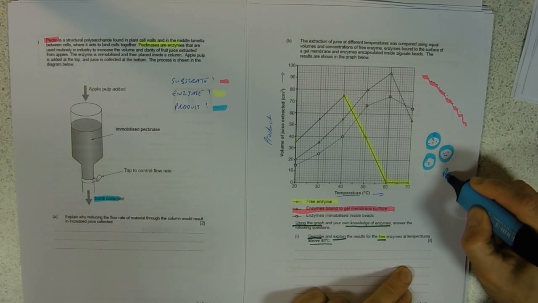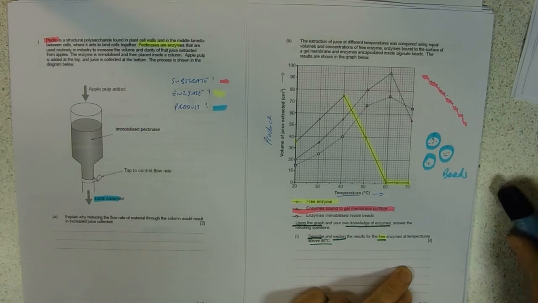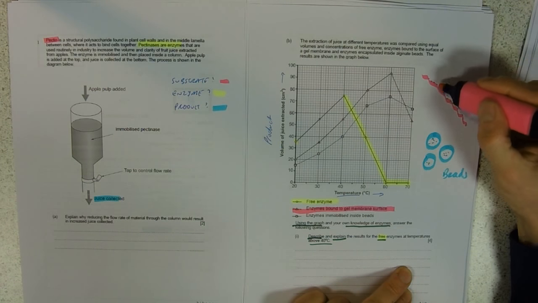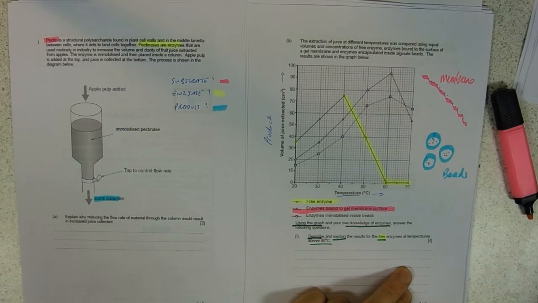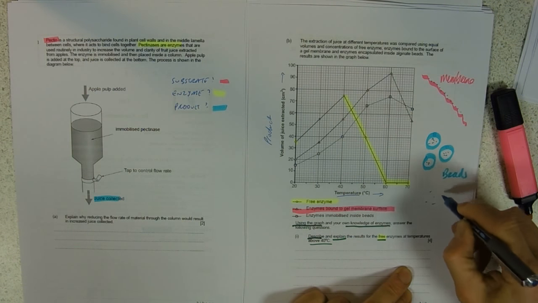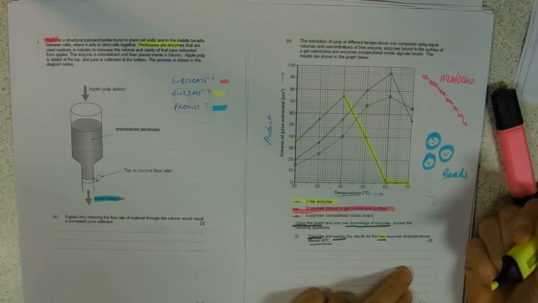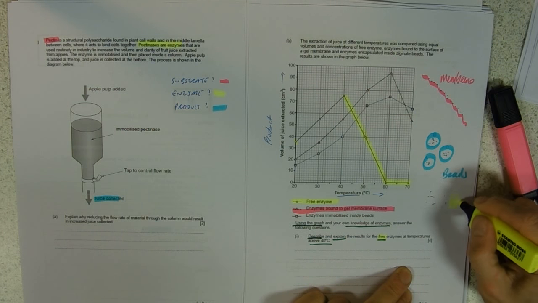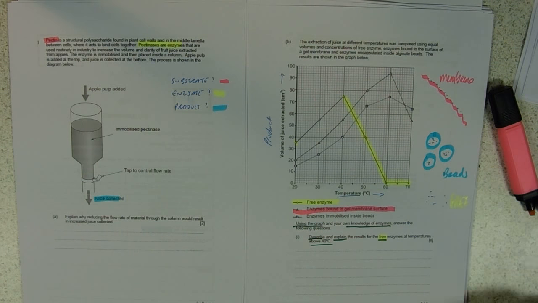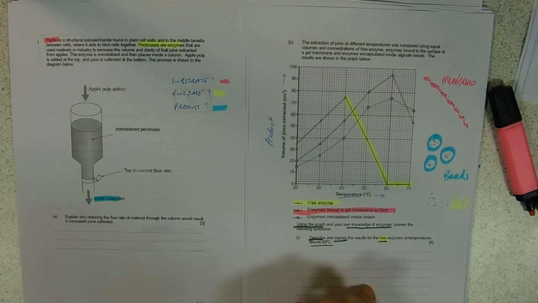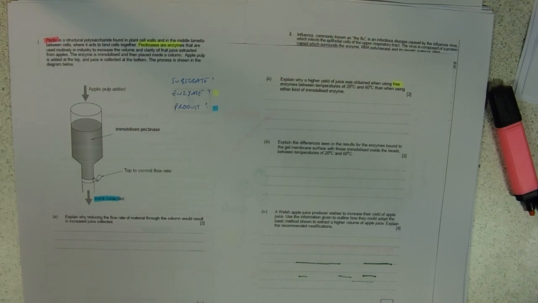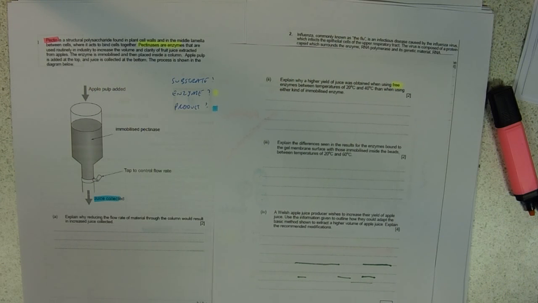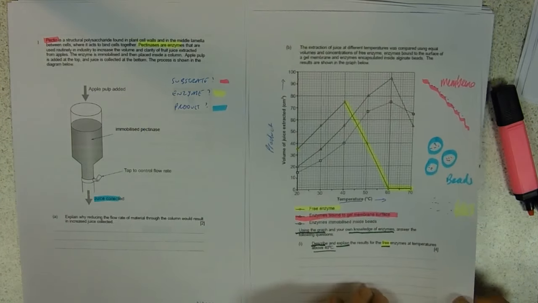So beads, membrane, and our free enzyme, which is free enzyme there. And they're asking us why you get more yield when using the free enzyme, so between 20 and 40.